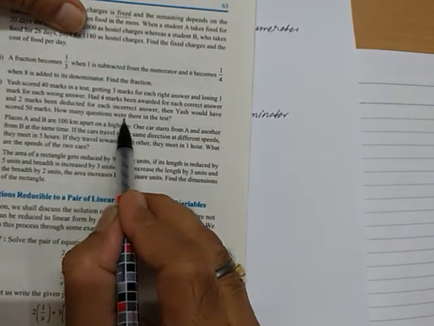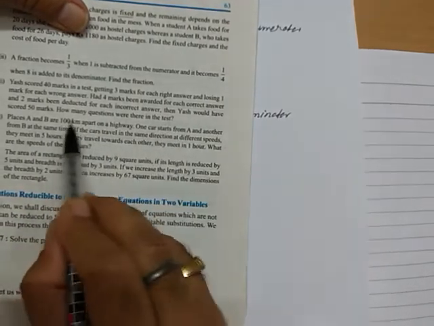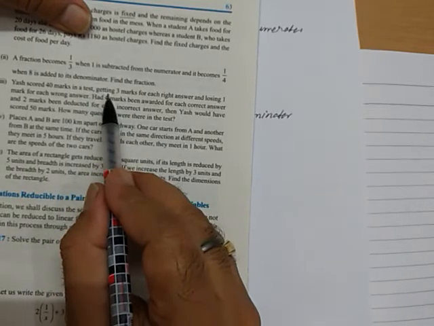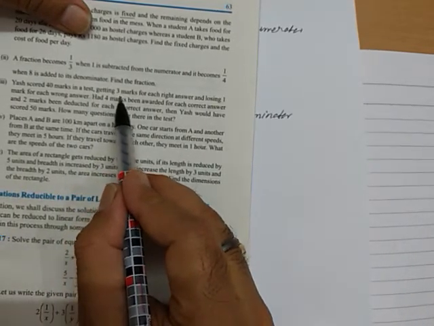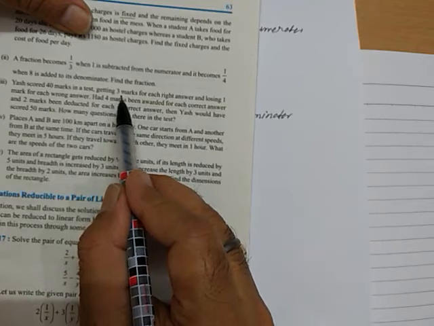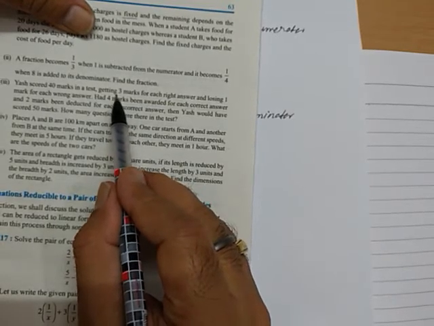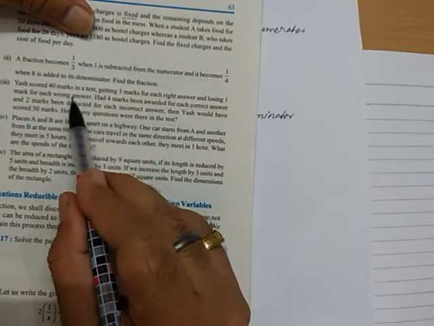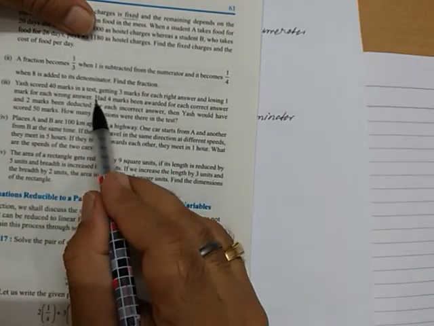How many questions were there in a test? That we don't know. So here it is given that if we answer a question correctly, Yash gets 3 marks for each right answer and loses 1 mark for each wrong answer.